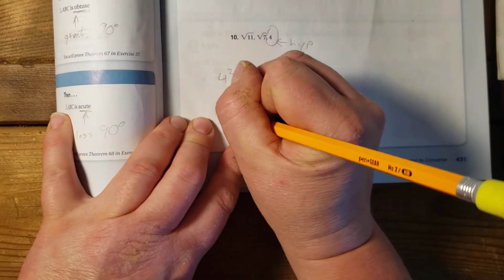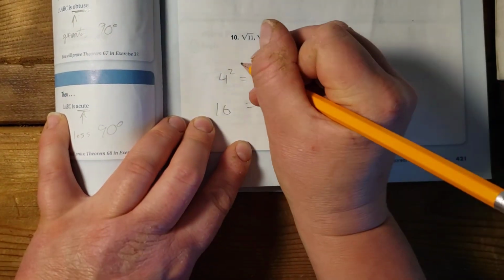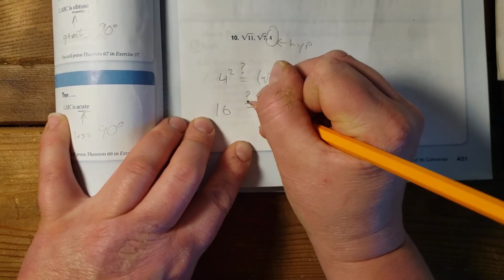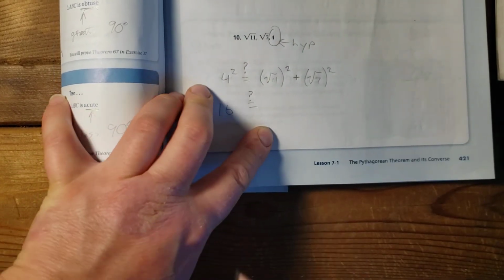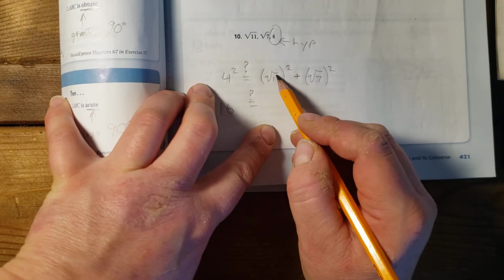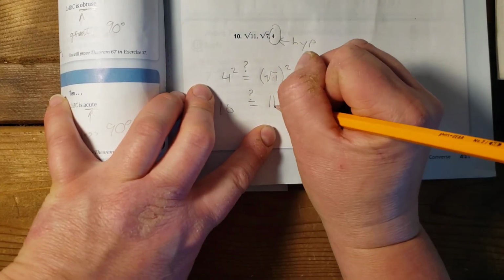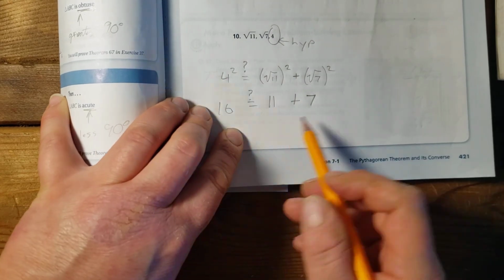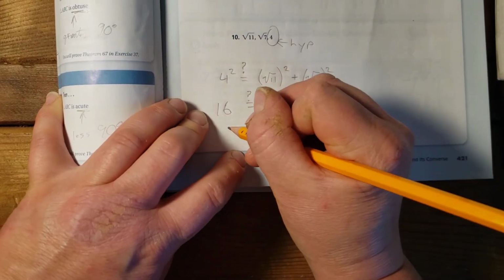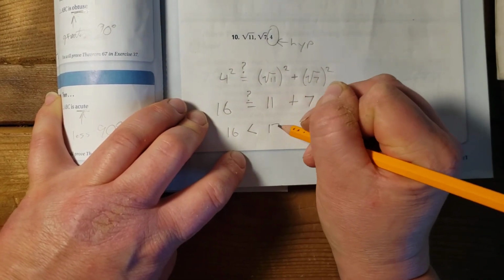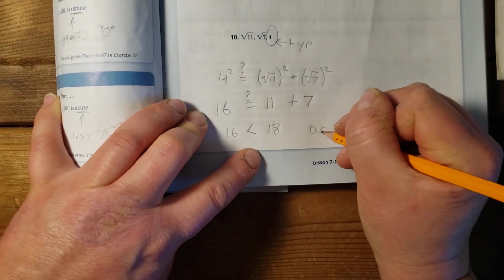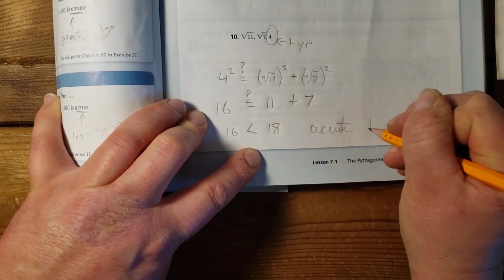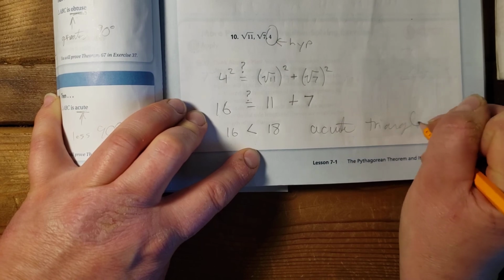So this is 16. And it's equal or potentially equal. We don't know how it's going to go. If you square a square root, it gets rid of it. So we have 11 plus 7. 11 plus 7 is 18. So 16 is less than 18. So that makes this an acute triangle. Okay?